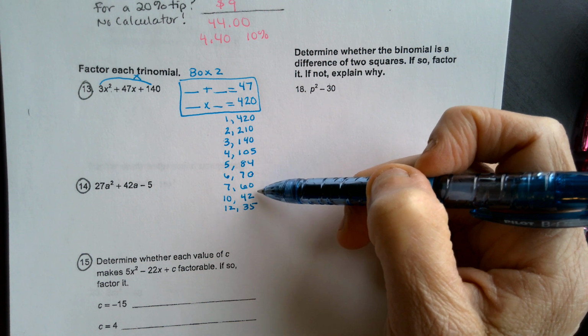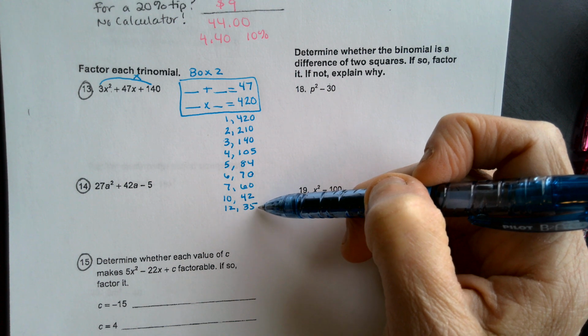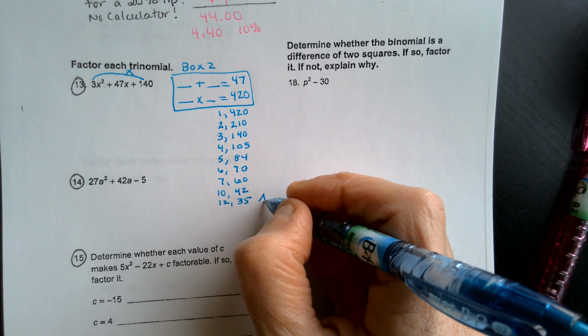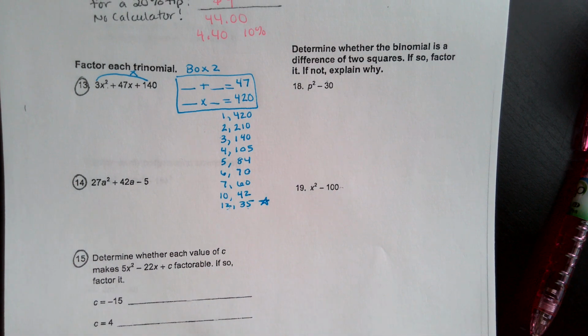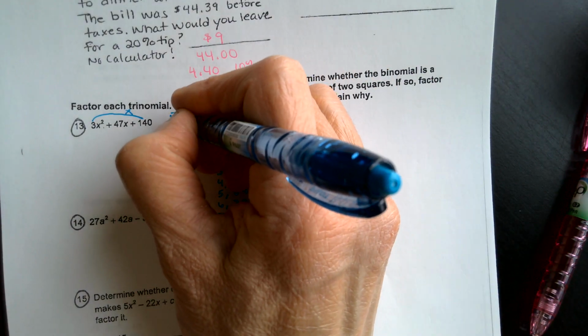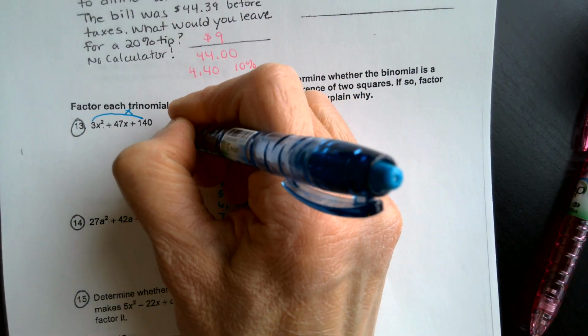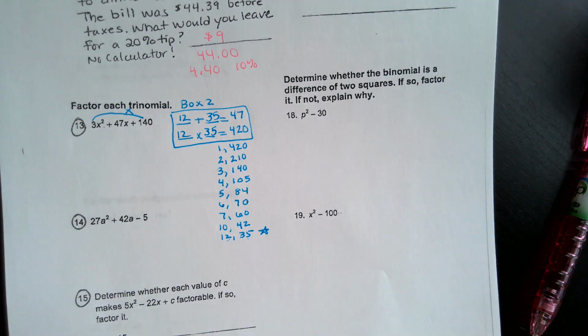We're getting closer. We're going down. 52. Ding, ding, ding. 47. There we go. We got it. You don't have to keep going. It's a lot of factors. You had to have some fortitude on that problem, didn't you, class? You had to practice the virtue of fortitude.